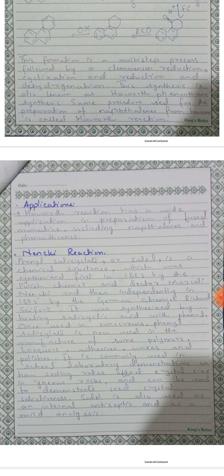Phenyl salicylate or salol is a chemical substance which was synthesized first in 1883 by the Polish chemist and doctor Marceli Nencki, and then independently in 1885 by the German chemist Richard Seifert. It was synthesized by heating salicylic acid with phenol.